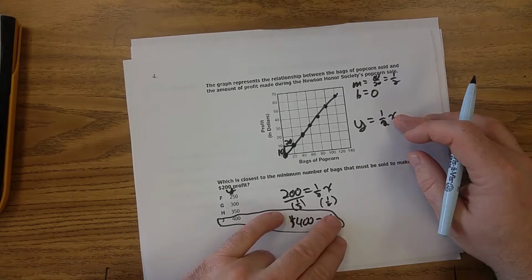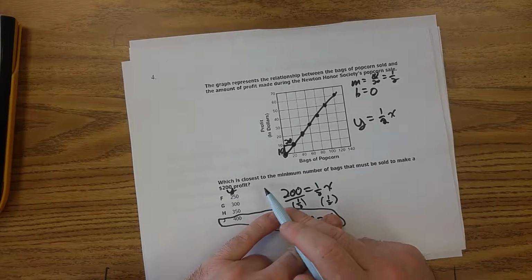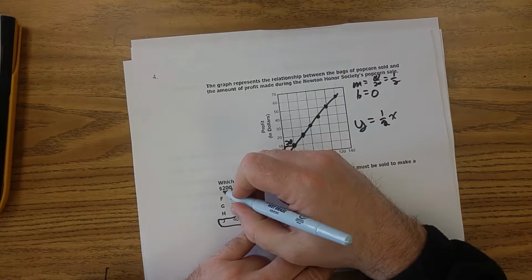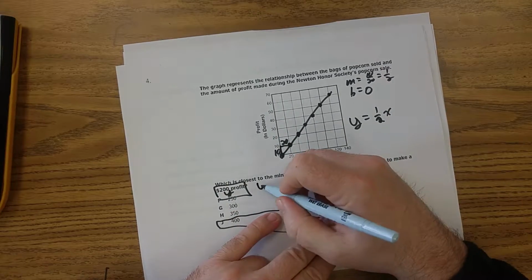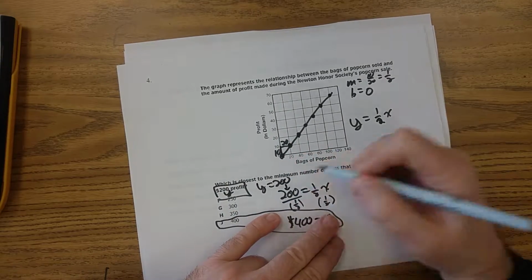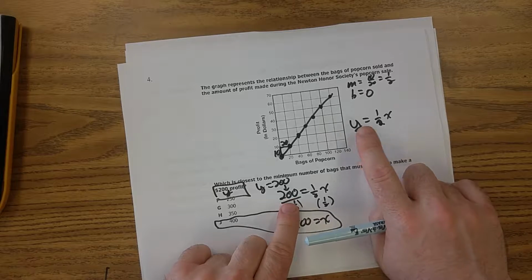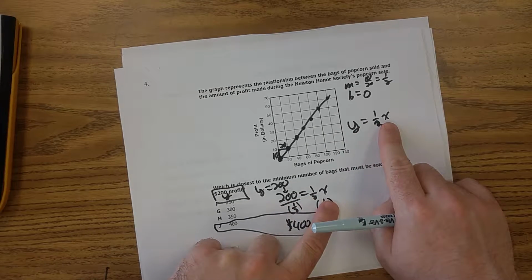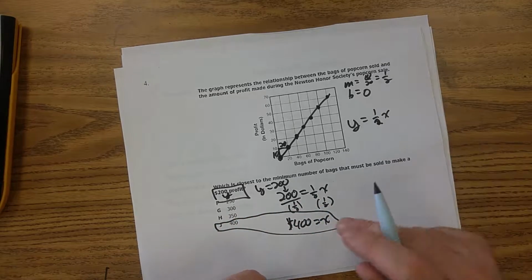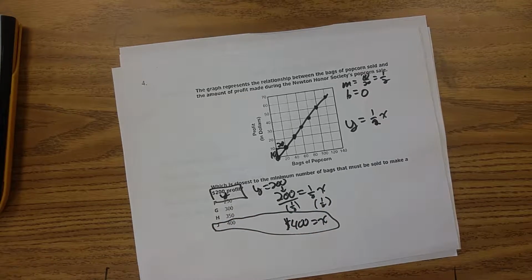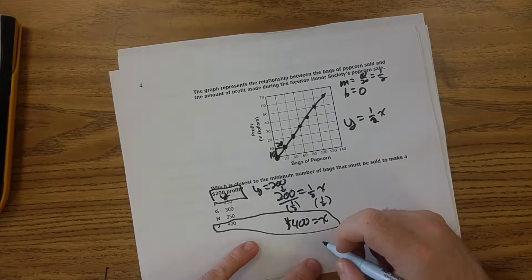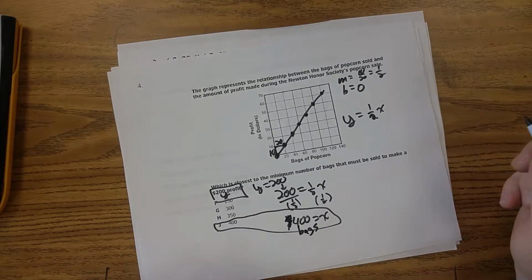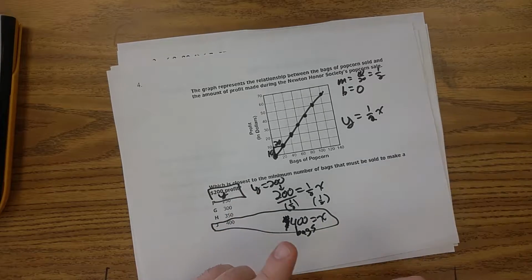And now what do I want to do? I want to say that what is the minimum number of bags to make $200 profit? Well, $200 profit, that's y. Y is equal to 200. So we're going to plug that in for y into our equation. 200 is equal to 1/2 x. And now we're going to solve by dividing both sides by 1/2, and you get 400 is equal to x. So you sell 400, that shouldn't be dollars, 400 bags of popcorn, and you'll make $200 profit.